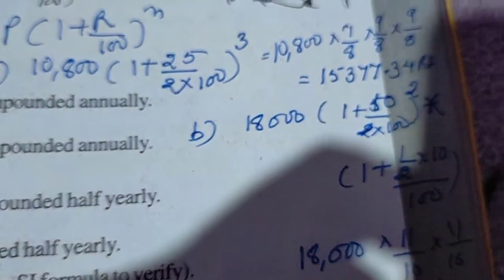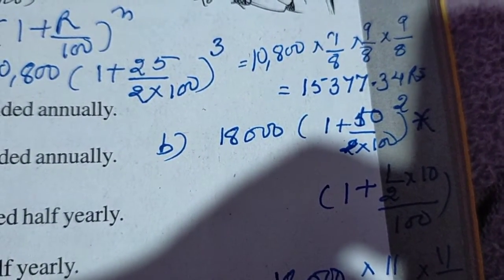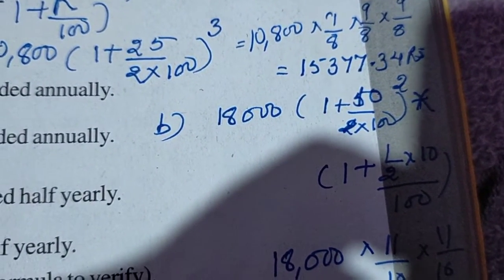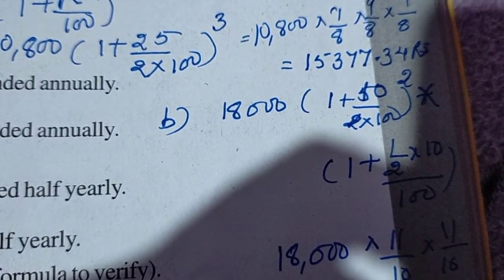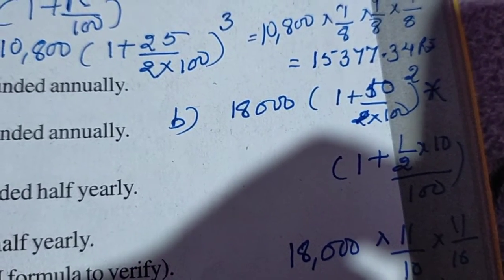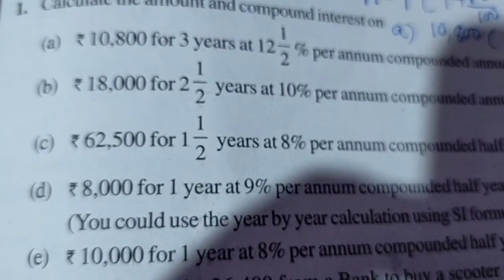So calculate this, then you will get 10,800 times 9 upon 8 times 9 upon 8 times 9 upon 8, and you will get 15,377.34 paise. That will be the amount payable on this principal.